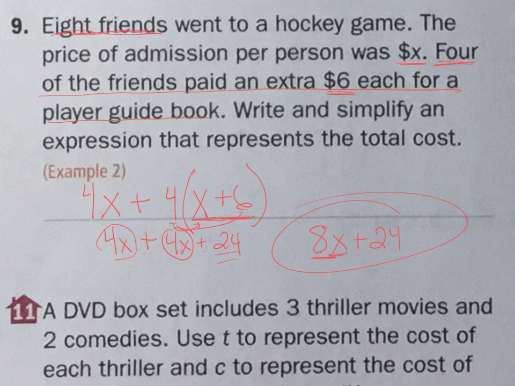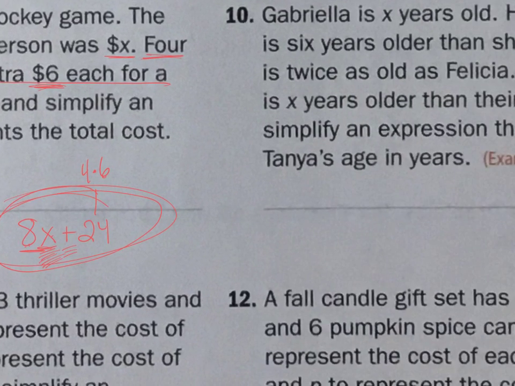Now, 4 of them wanted to get in, plus they wanted a guidebook. So this right here is the 4 friends who wanted a $6 guidebook. 4 times 6 is 24. So the total price, once we figure out the price of the ticket, we put that in for X, we times it by 8, we add the 24, we're good to go. Okay.